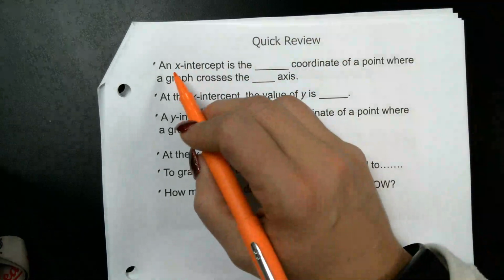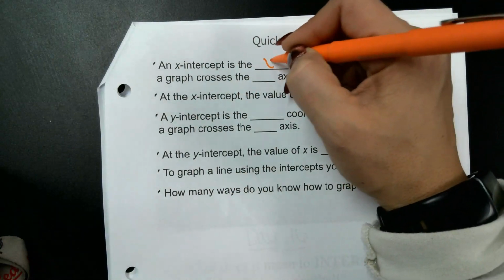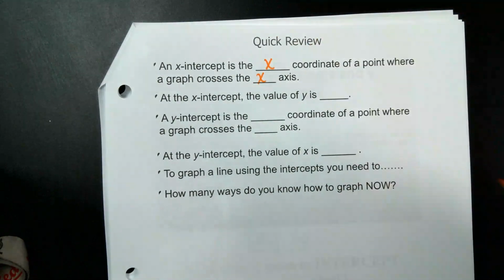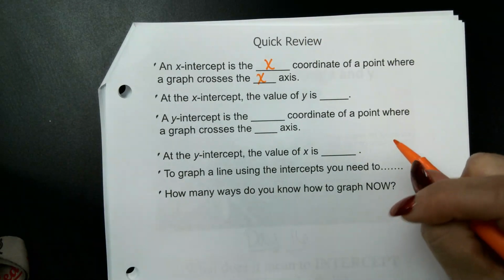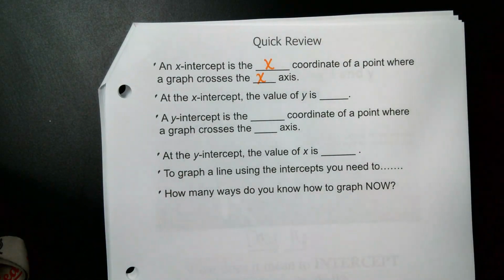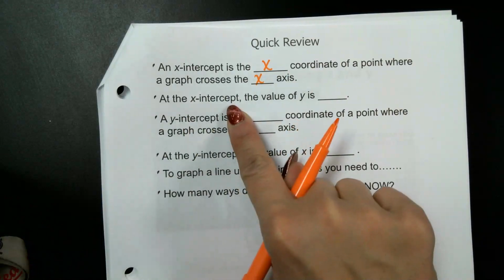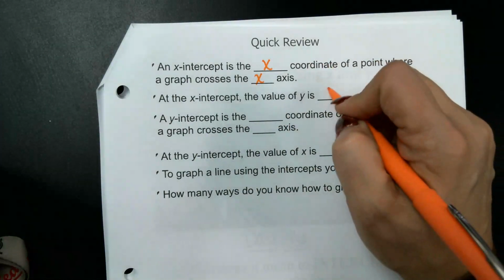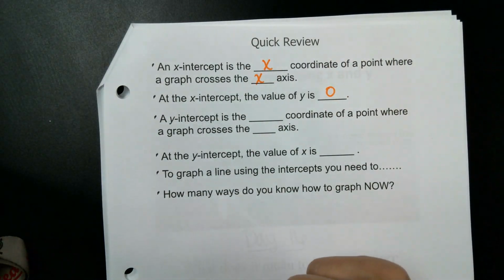Okay, so it says an x-intercept is the x-coordinate of a point where a graph crosses the x-axis. At the x-intercept, what's the value of y? 0. It's the opposite.